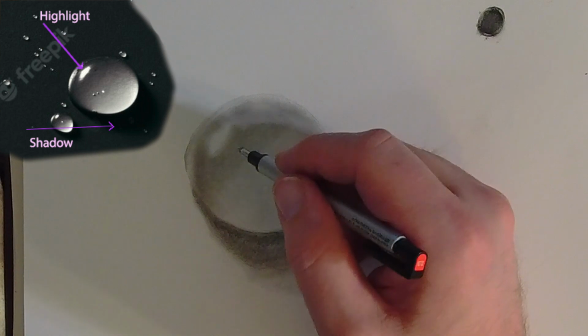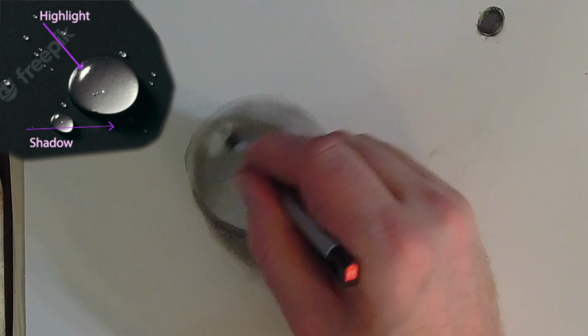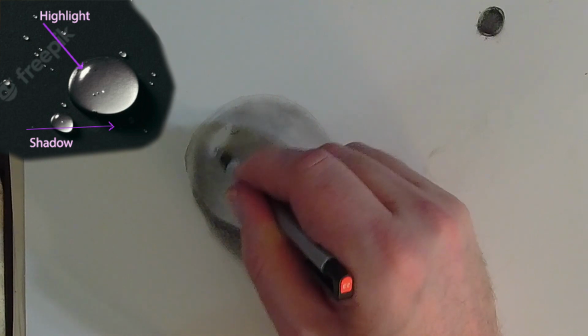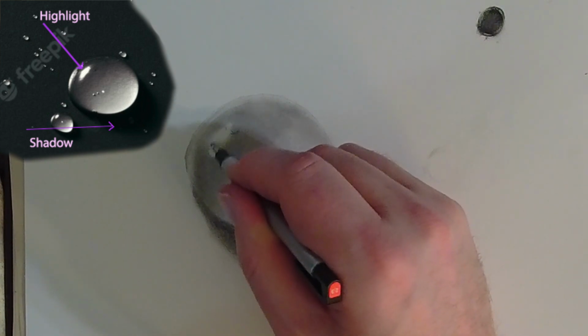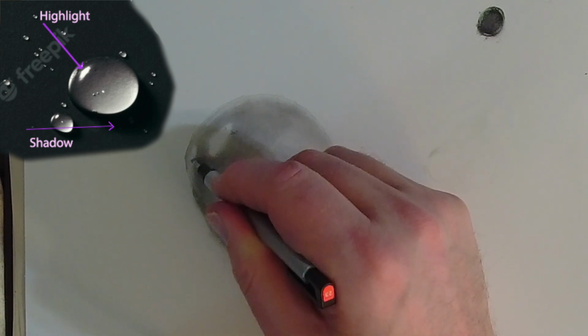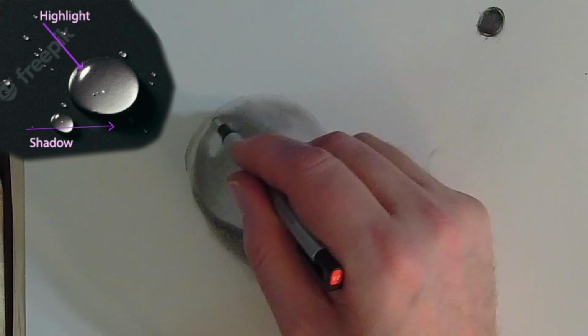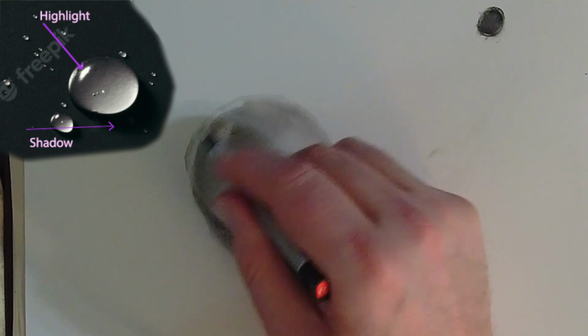Now I'm just going to take my eraser. You can use the back of your pencil, or you can use your kneaded eraser, or if you have another eraser. I like this one just because it's a little bit more pointy. And then I'm also noticing up on the top right there that there's a highlight up there as well. So I'm going to copy that highlight as best that I can.